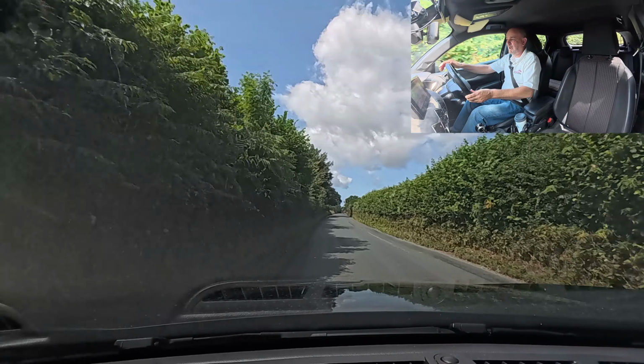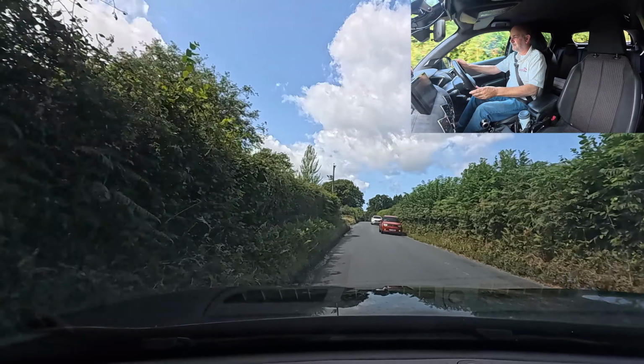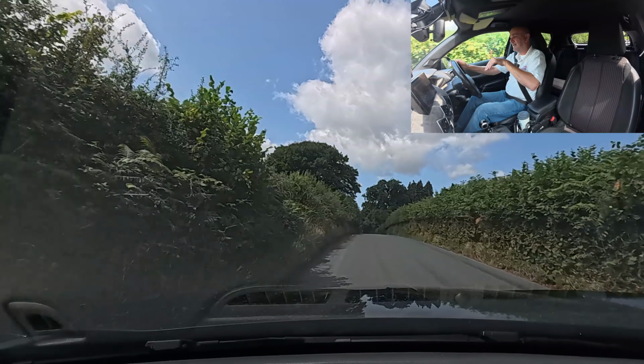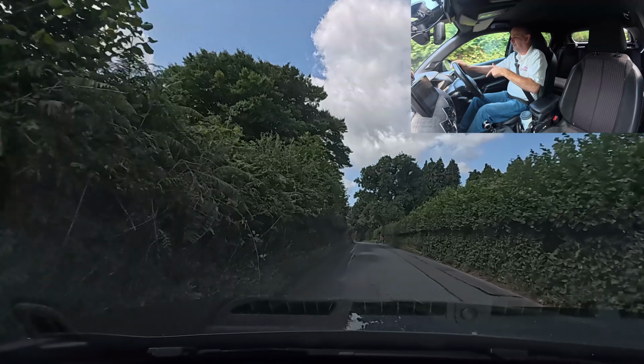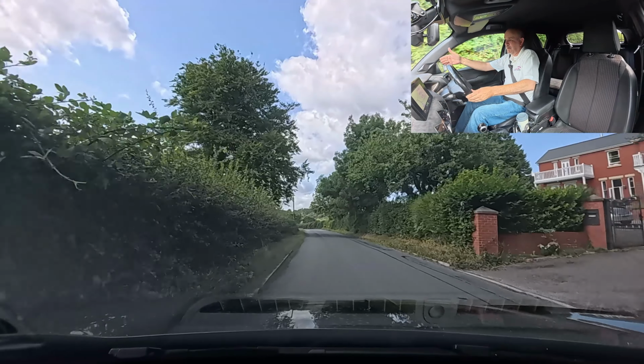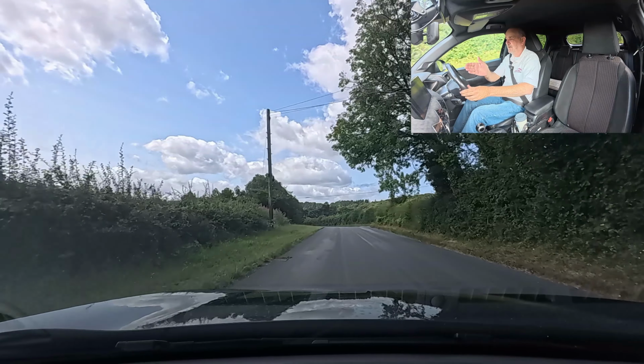Vehicle coming towards me, checking my left. So I'm coming back into the left-hand side. Because there's a brow of a hill coming up now, I'm going to stay to the left until I can see over the top, then check my right mirror, and then come back out a little bit so I can see. And now the road's widening again, so I'm going to come back to the left-hand side of the road.